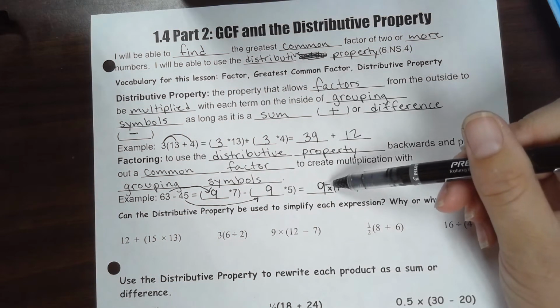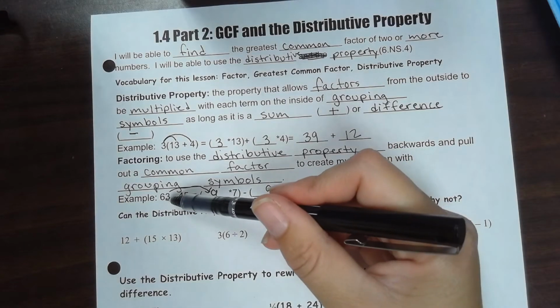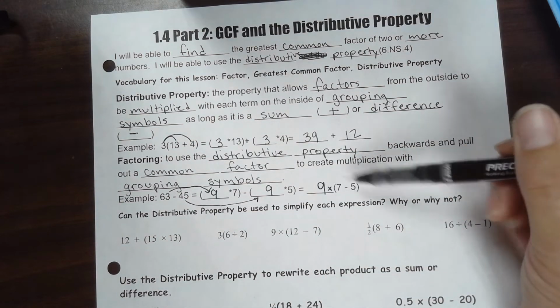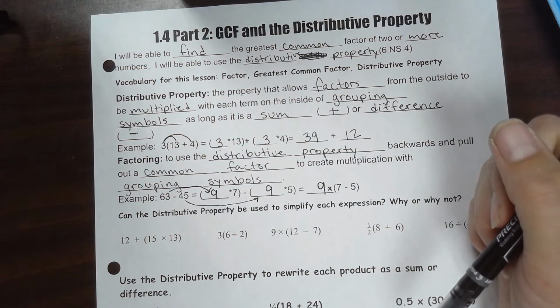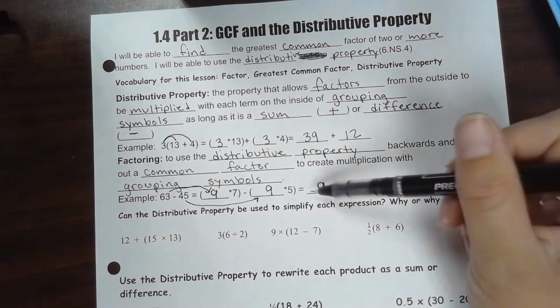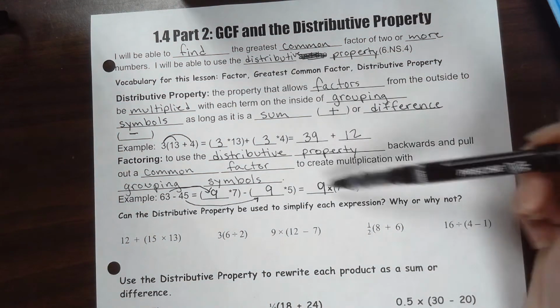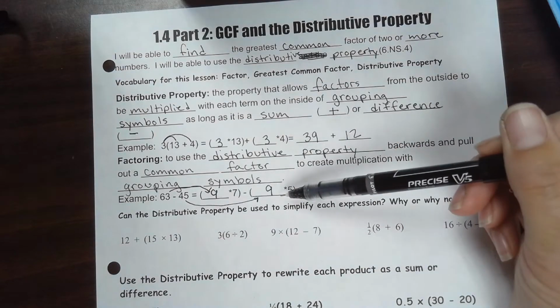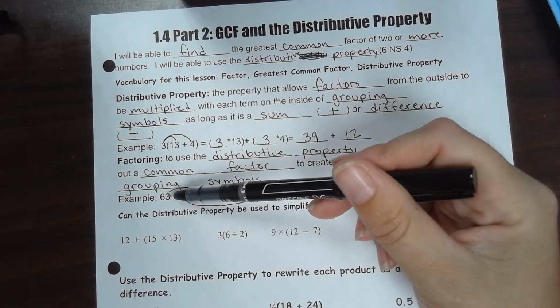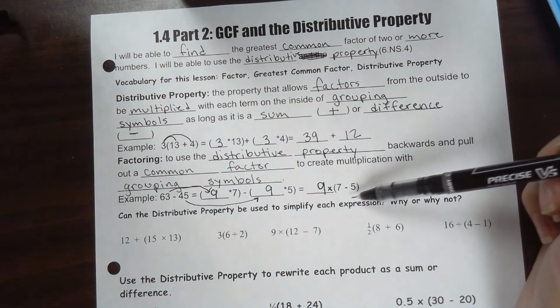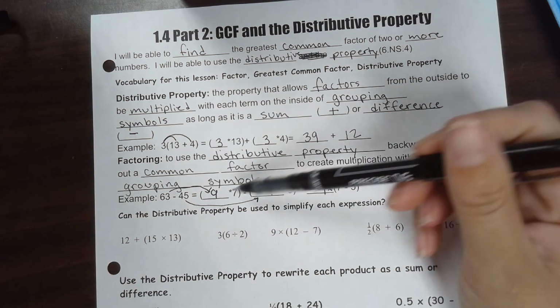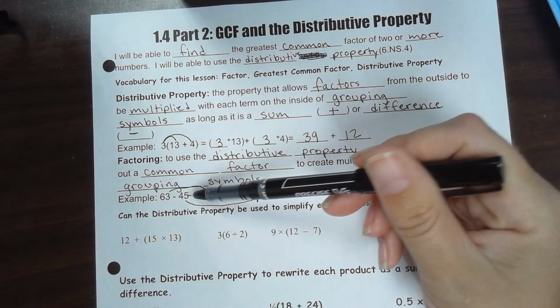So to check ourselves again, 9 times 7 gives me 63. 9 times 5 gives me 45. So that is how factoring works. We found a common factor. They both had a common factor of 9. And we said, okay, we can make 9 groups of 7 minus 5 from this number.